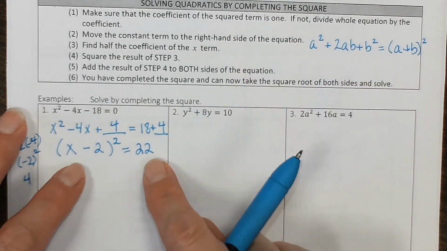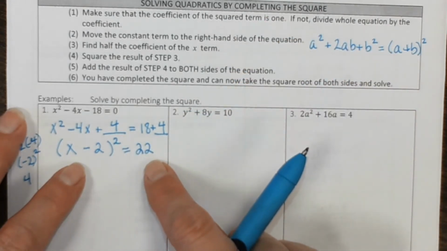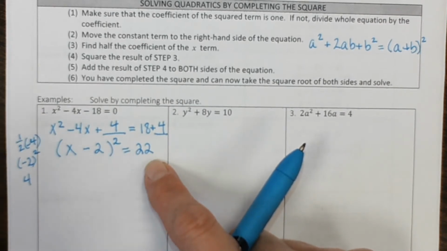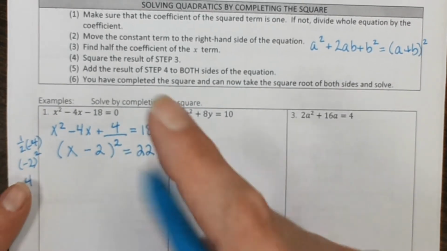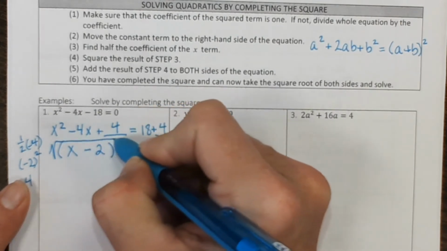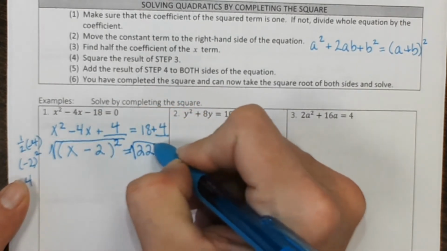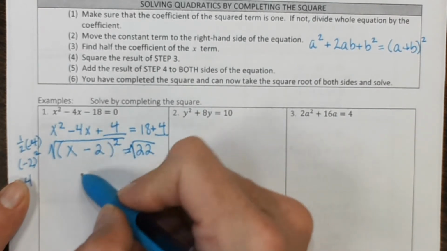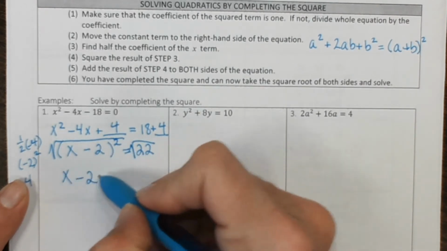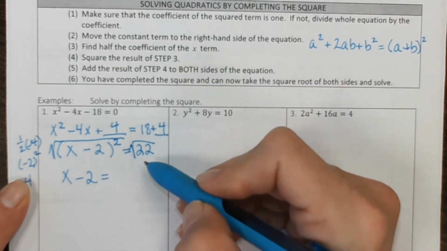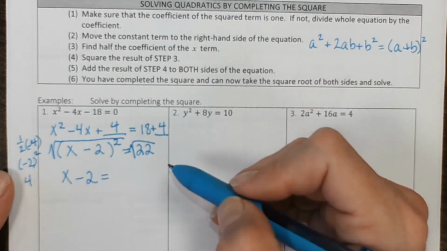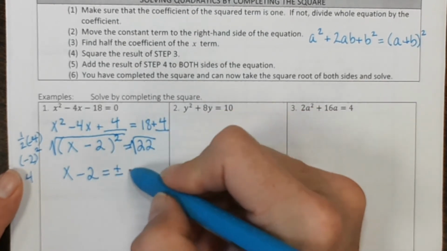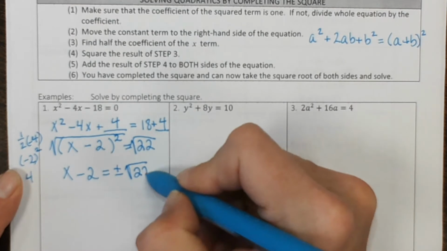And so now the reason that we do this is because this is a perfect square binomial, so we can just take the square root of each side. I'm going to take the square root of the left side and the square root of the right side. That square root undoes the square. So I have x minus 2 is equal to, and then remember, every time we take a square root in order to solve a problem, we have to give the plus or minus. So plus or minus the square root of 22.